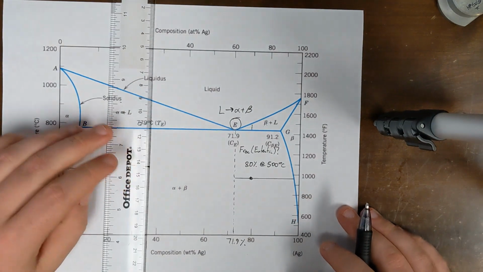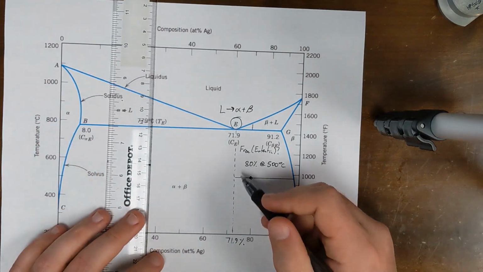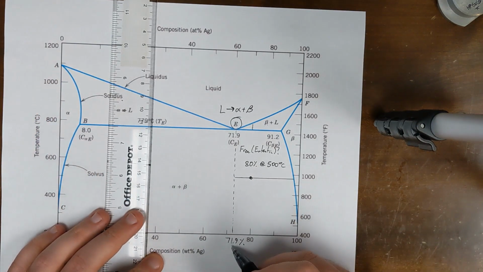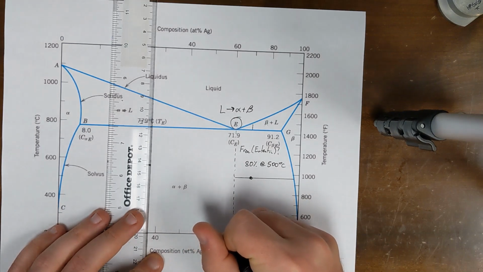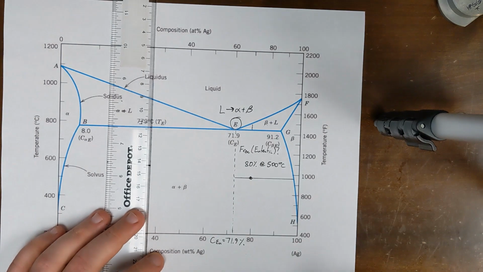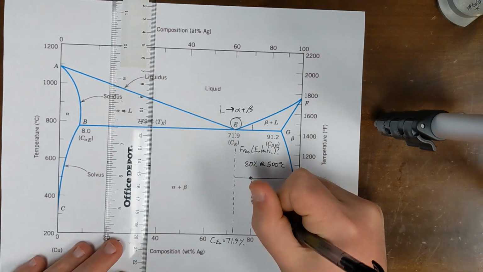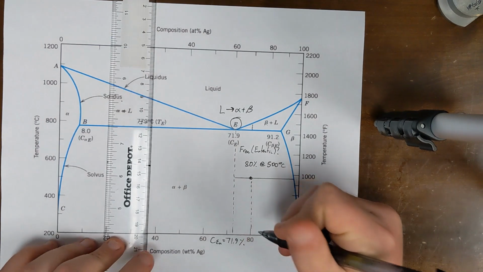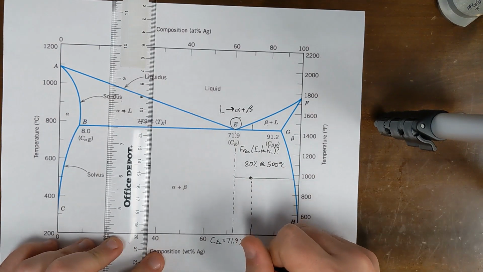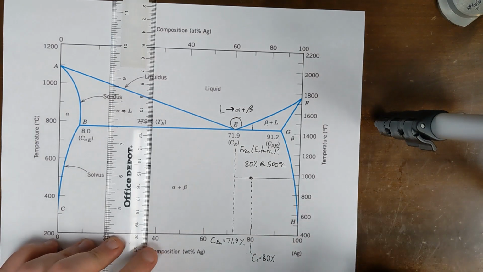So we draw our tie line, right? We know the composition of the eutectic portion of our microconstituent is 71.9, right? So we can call this C_eu for eutectic, right? We know the composition of our alloy, that's 80%, that was given, right? So C1 is 80%, right?